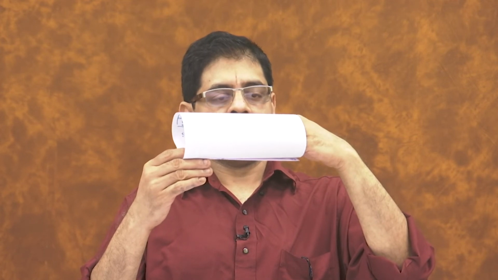Because the walls are stationary, the fluid which is coming in will now touch a wall which is at 0 velocity, entire fluid. So, it is like a sheet which is going to get covered with a layer of fluid. The solid wall will be covered by a layer of fluid which is at 0 velocity.